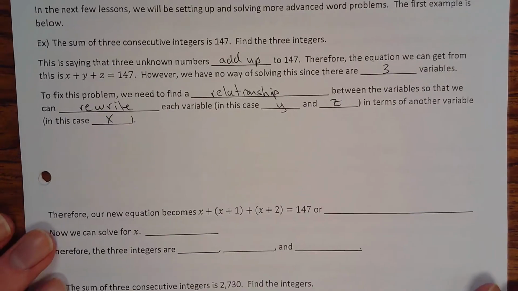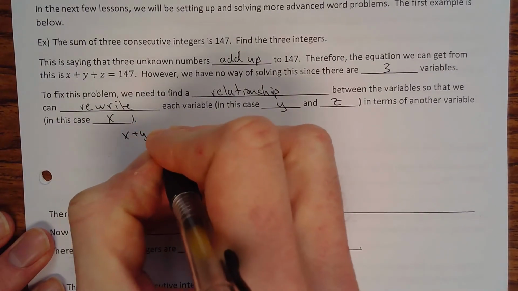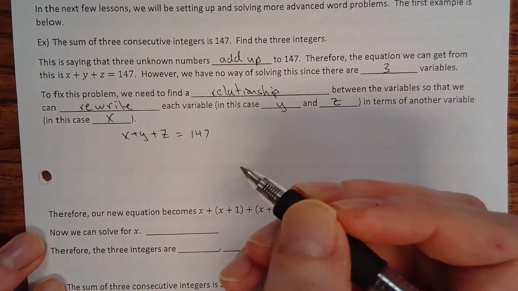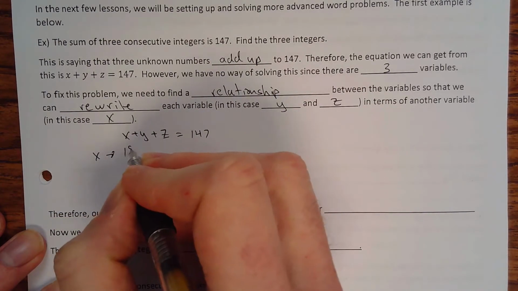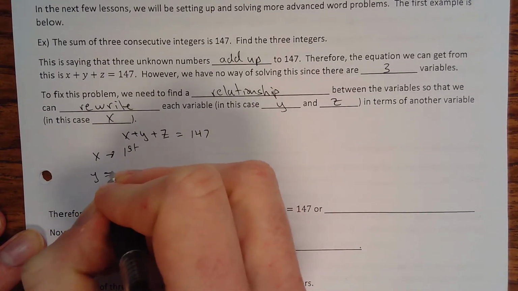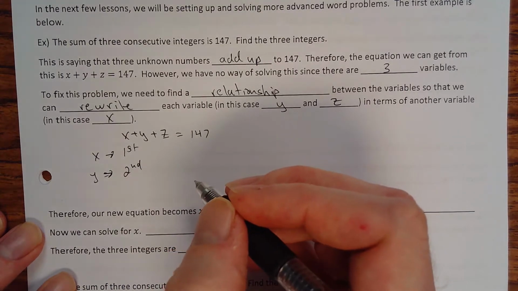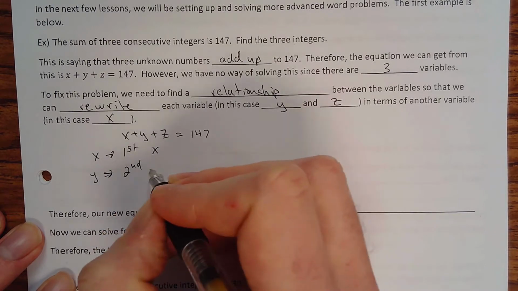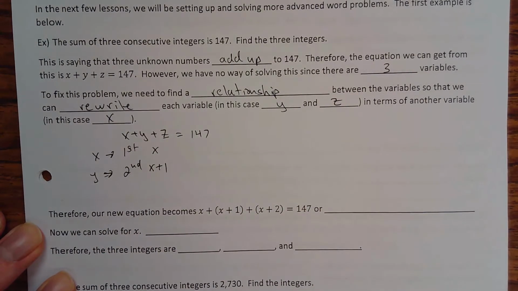So how we're going to do that is we have x plus y plus z equals 147. We'll let x be the first number, and then y is the second number. If they're consecutive numbers, it's just one more than x. So I could let x be x, but let y be x plus 1, one more than the first number.